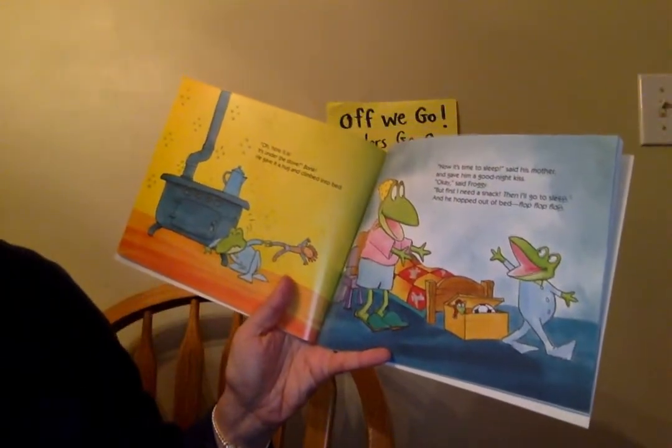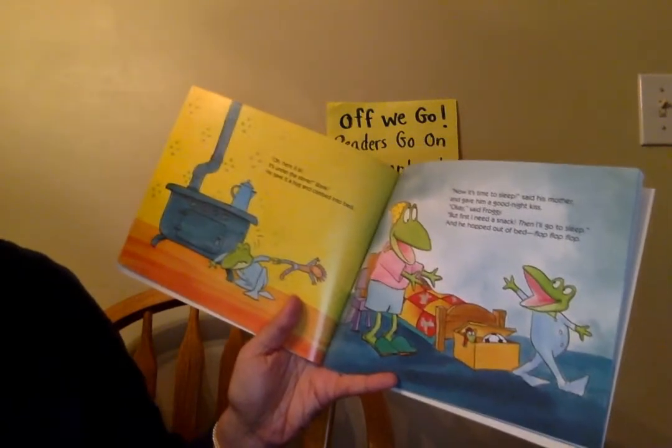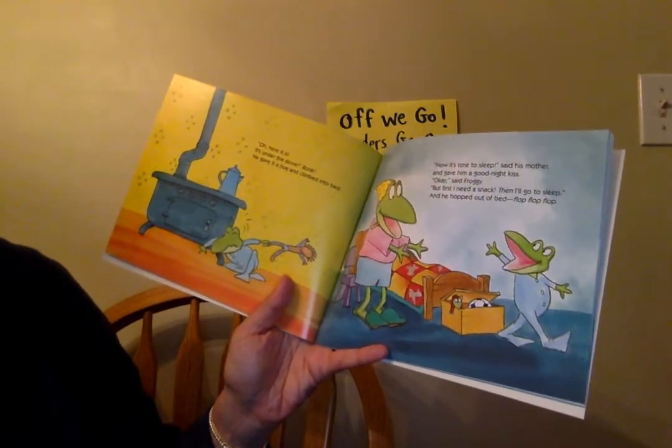Now it's time to sleep, said his mother, and gave him a good night kiss. Okay, said Froggy, but first I need a snack. Then I'll go to sleep. And he hopped out of bed.